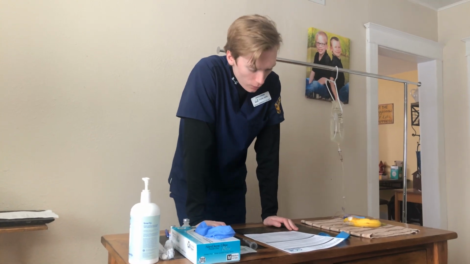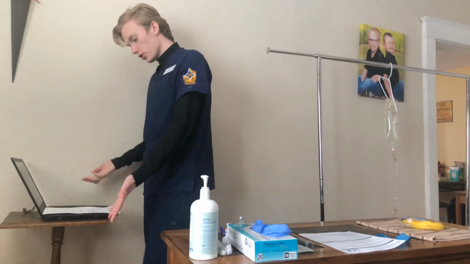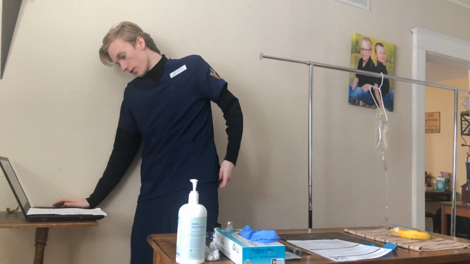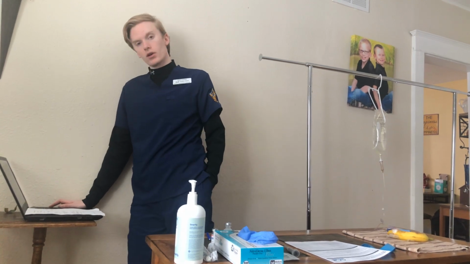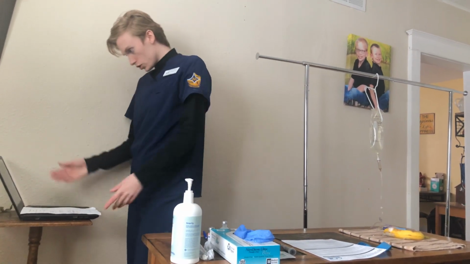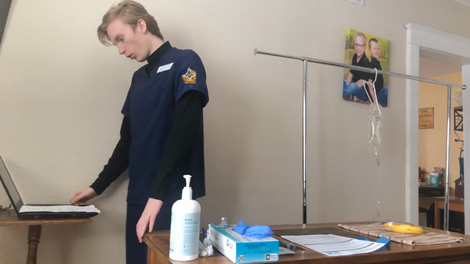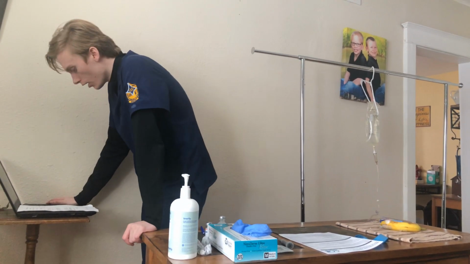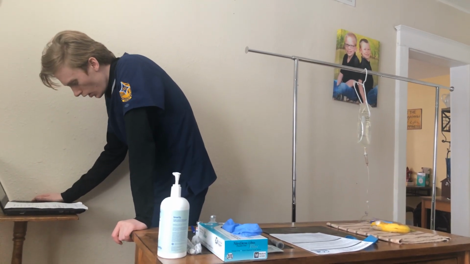So to start, we're going over to the MAR and ensure that we have an order, which we do. It's give Dilaudid 2 milligrams IV push every 2 hours as needed for complaint of pain related to coughing. Now that we have our order, I'm going to again check that the order on the computer matches my hard copy order, which it does. Everything is accurate. We have the right patient, drug, dose, time, route, and documentation.